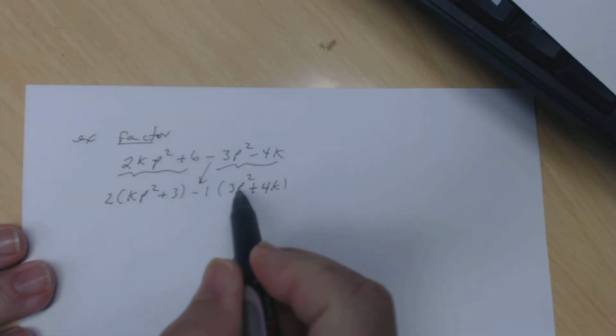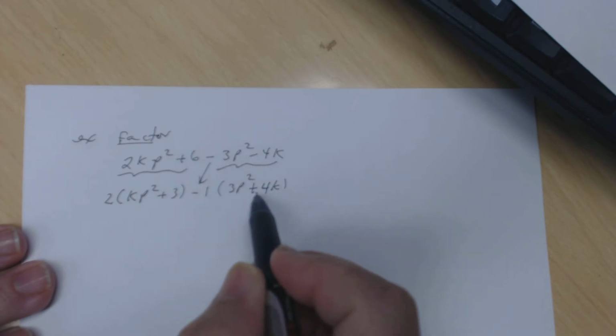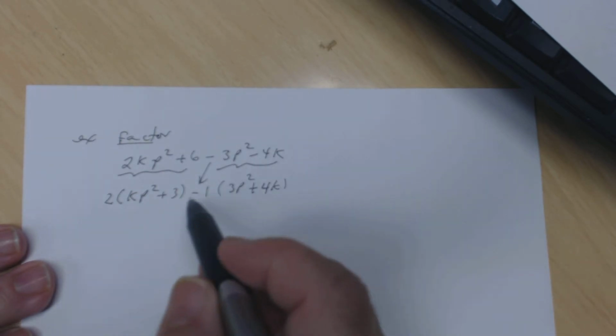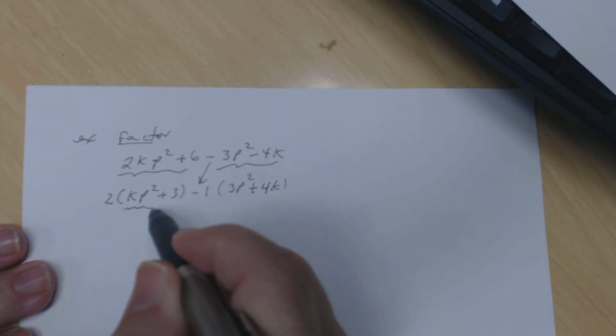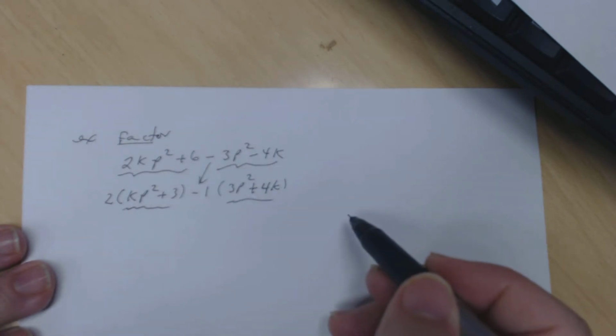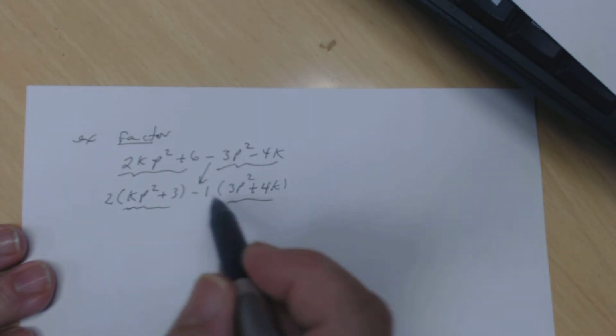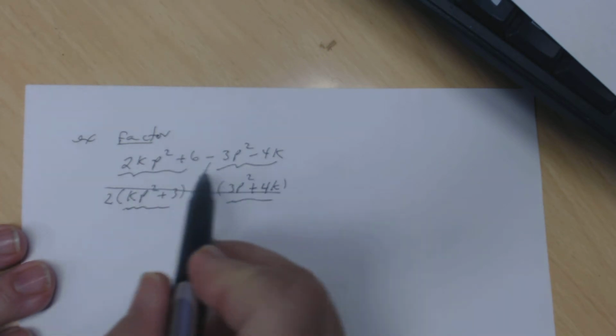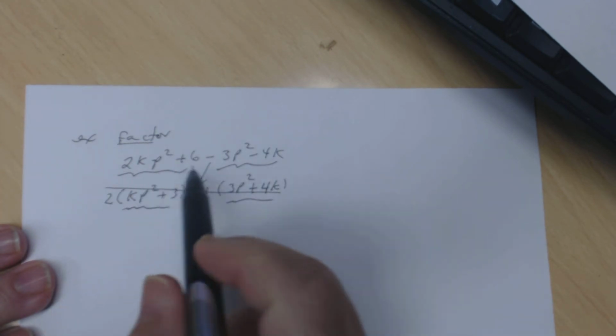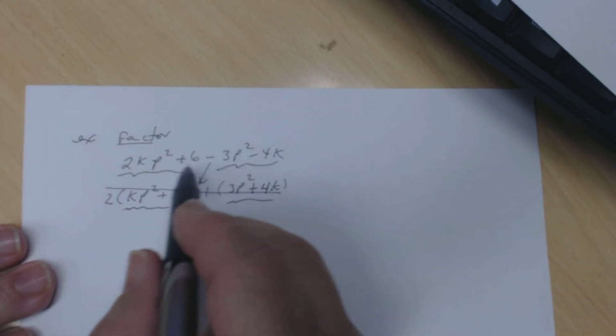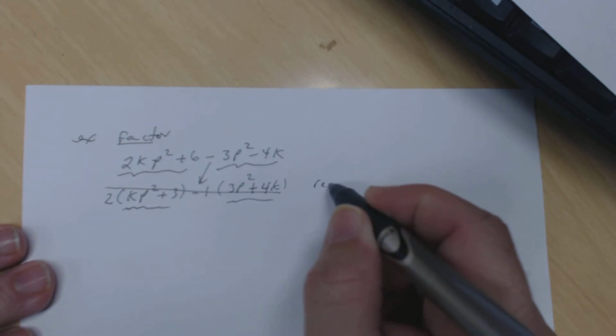But again, that didn't help at all because what's inside the parentheses here are not identical. So this grouping right here is not the order in which you want to write this. So we have to rearrange the order.